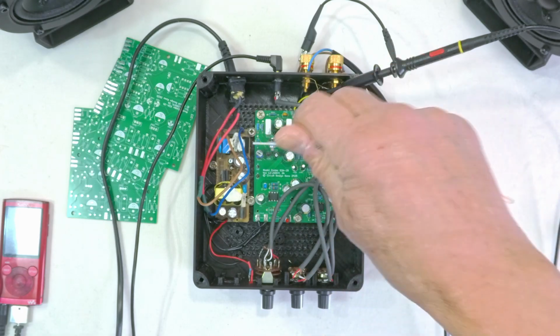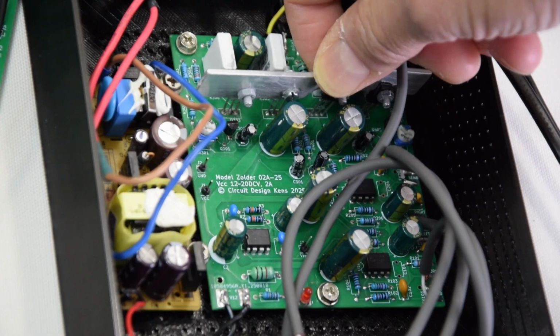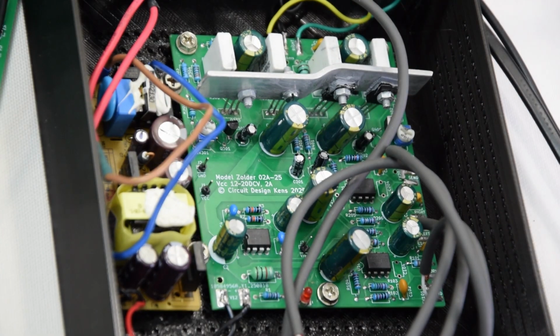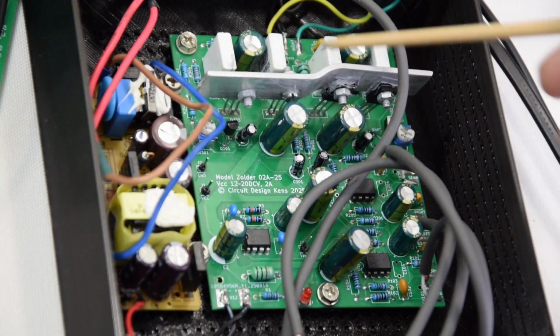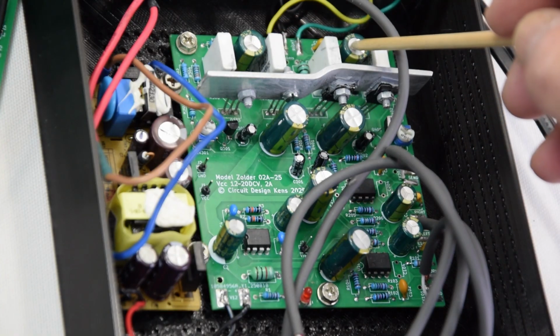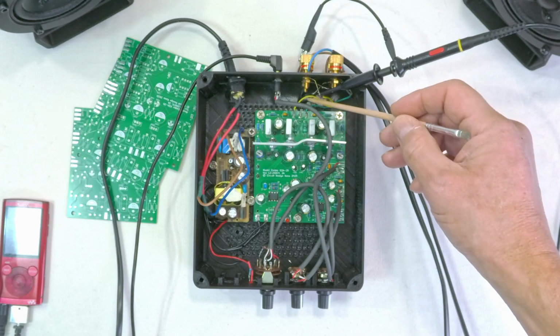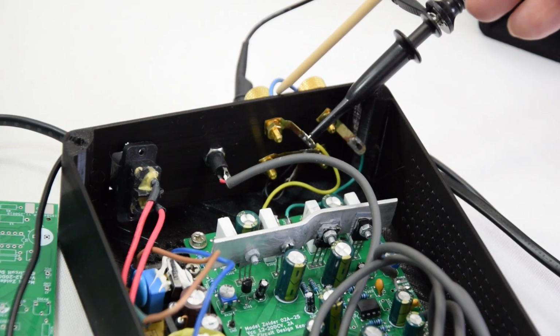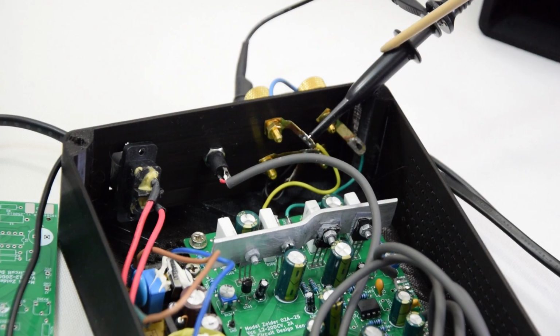I mounted the custom-made heatsink on the power transistors. It's just a strip of aluminium I bent in the way to fit the transistors. So here you probably will recognize the emitter resistors and the output caps. And this leads to the speaker terminals, as you can see. I hooked up a probe for the oscilloscope as well, so let's take a look and let's take a listen to the final version of this amplifier.